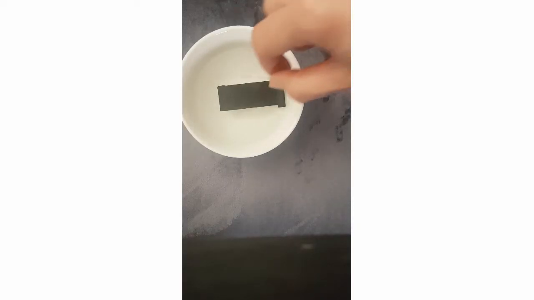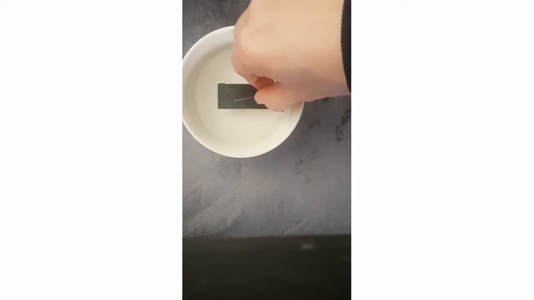Let's see. We have to wait until this needle stops moving.